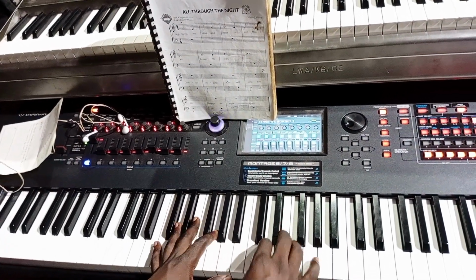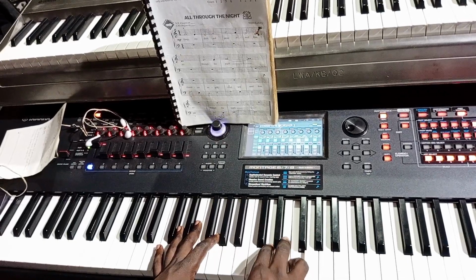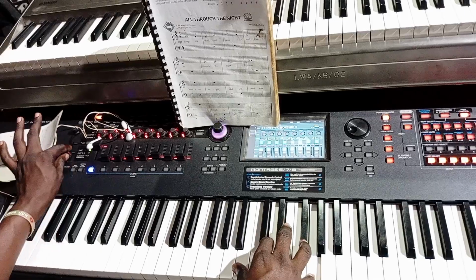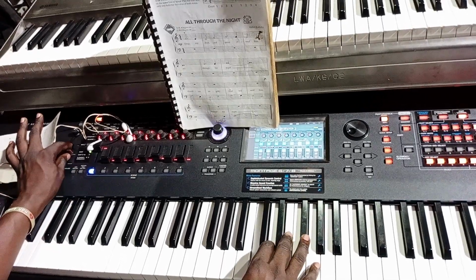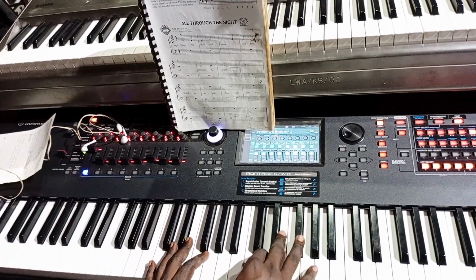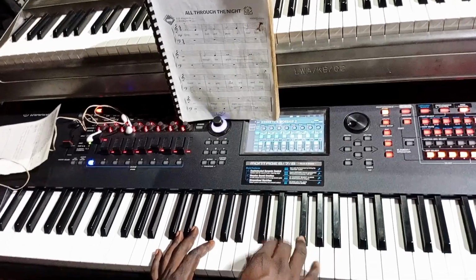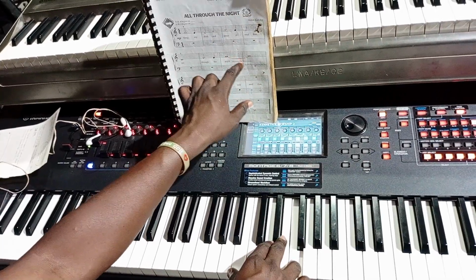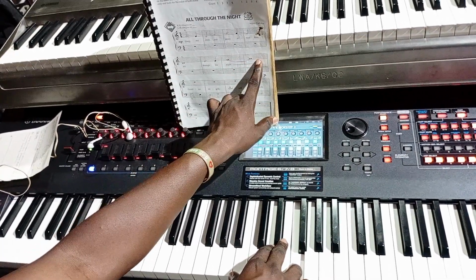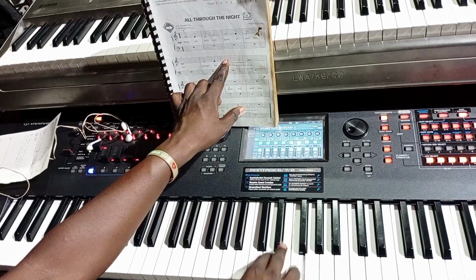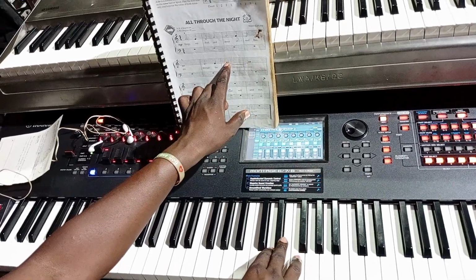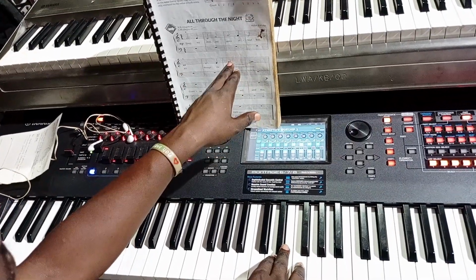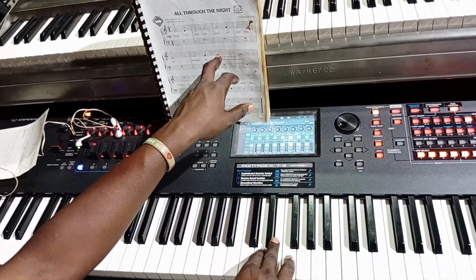So the song starts 1, 2, 3, 4, 1, 2, 3, 4. You see that when I reached here, I played for 2 bars. I play once, and this is a tie that ties these 2 notes together. So I just sound the keyboard only once when I get here.